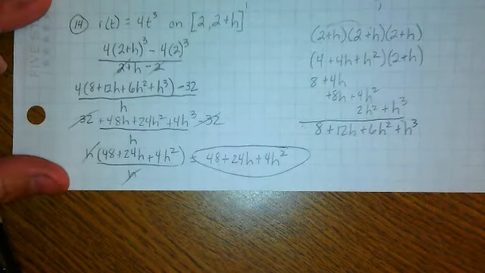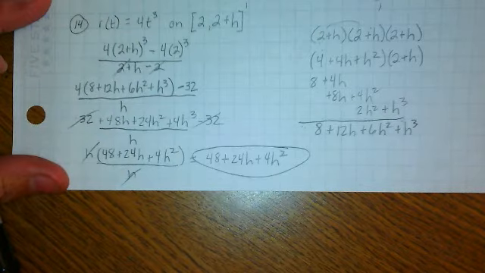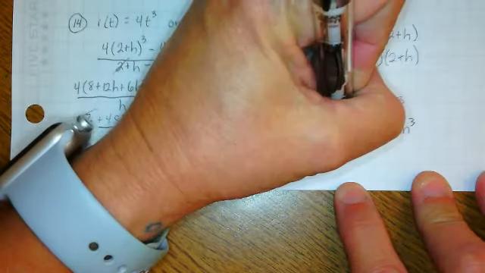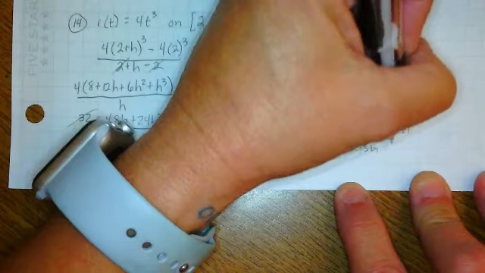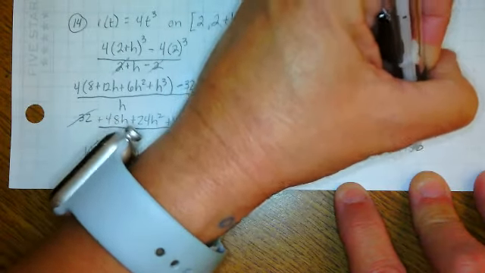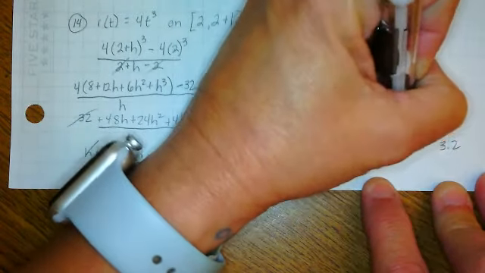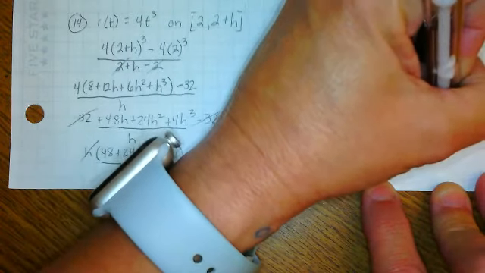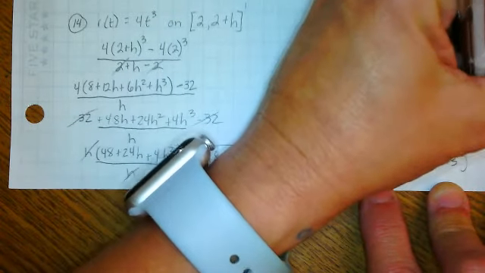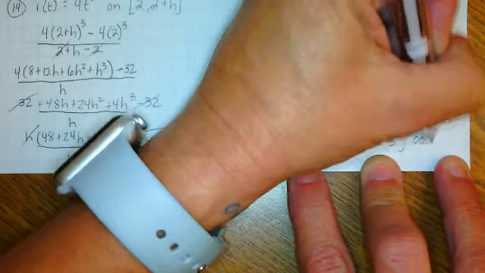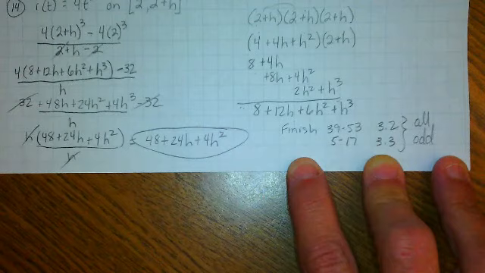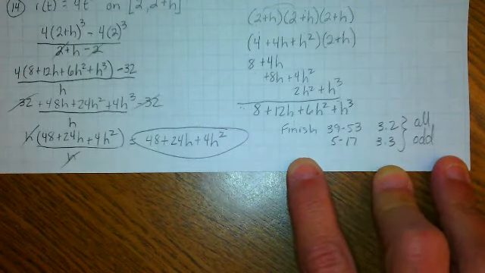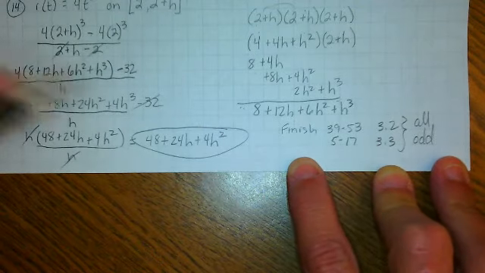So anyway, your assignment would be to finish your piecewise functions and then add 5 to 17 odd. So finish the second part of that assignment, which would have been 39 to 53, the piecewise on 3-2, and then do 5 to 17 on 3-3, and these of course are all odds.